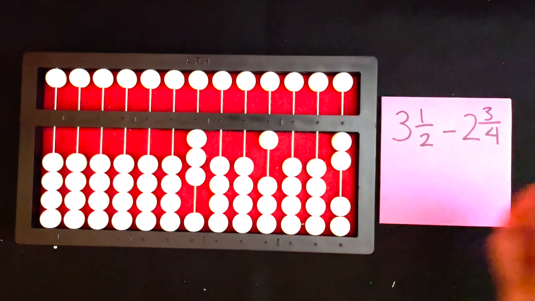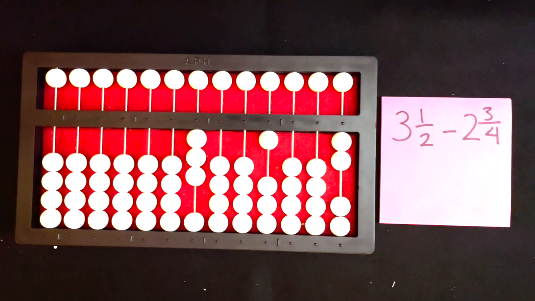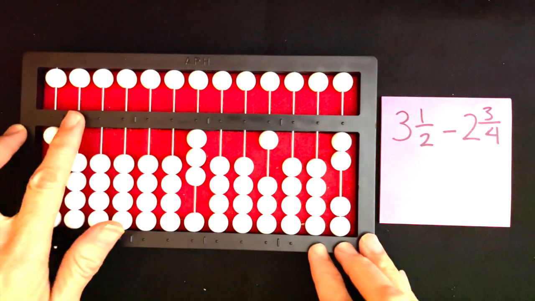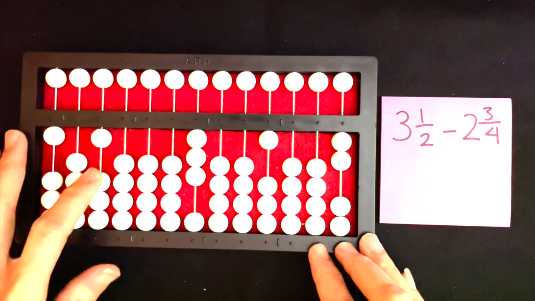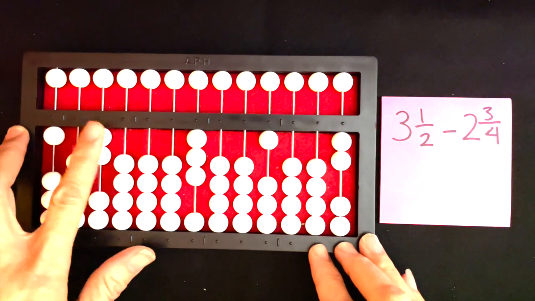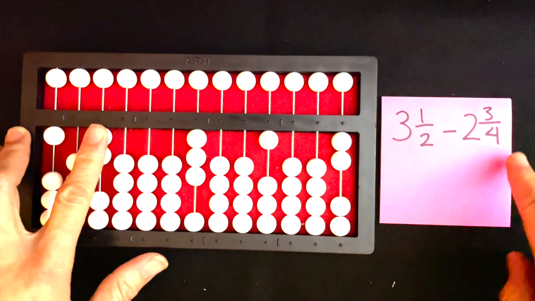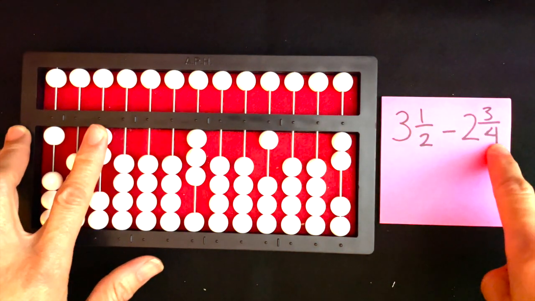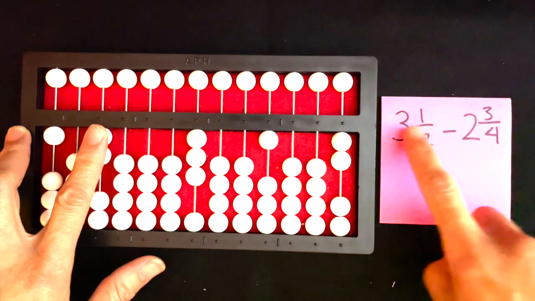So now I'm going to look at my problem here, though, and I know I've got to find a least common denominator. So I'm going to go ahead and put my 1/2 on the left-hand side of my abacus, 1, and then skip a rod, and then the half, the 2, in the denominator. And I'm going to think about what is my least common denominator in this problem. So I have 3/4 and I have 1/2.